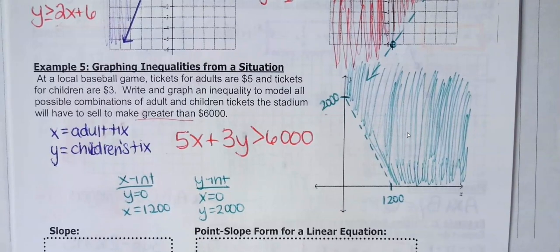Why would I not go out of the first quadrant for my possible tickets? Yeah, you can't get a negative number of tickets or people. In general, whenever you have a word problem, you're probably going to be in the first quadrant unless it's something super weird. So anytime it's a situation, try to be mindful of that and stay in the first quadrant. Is anybody having a question?